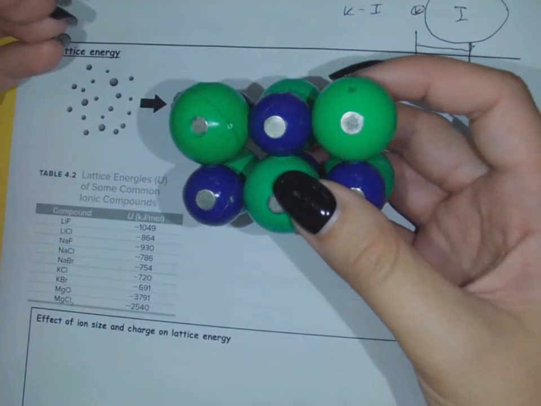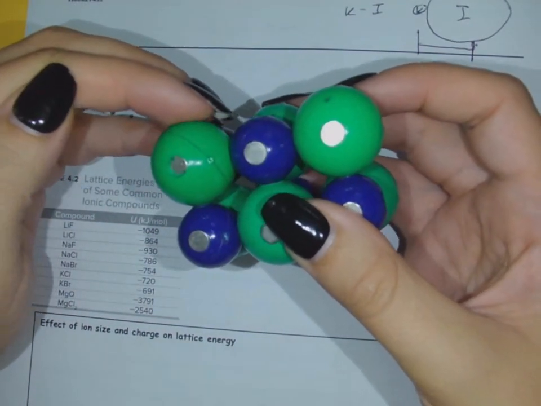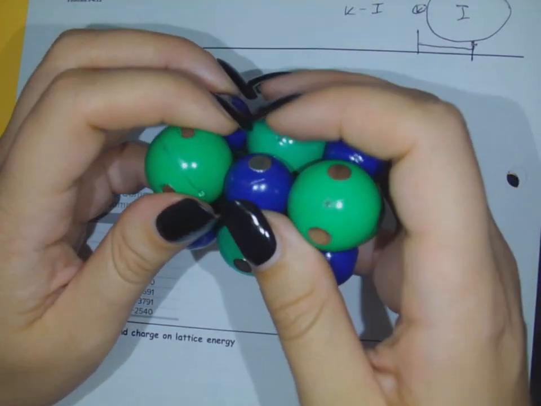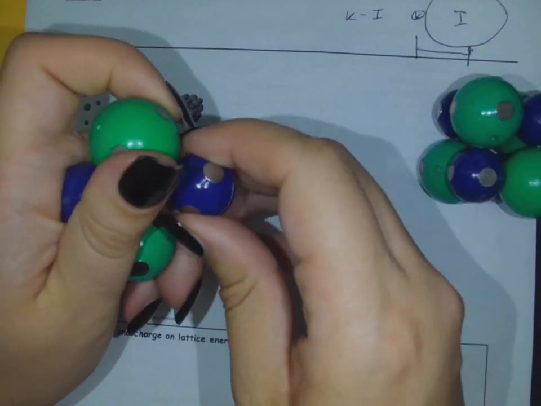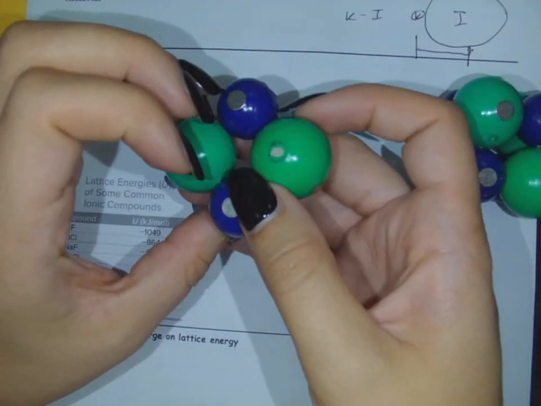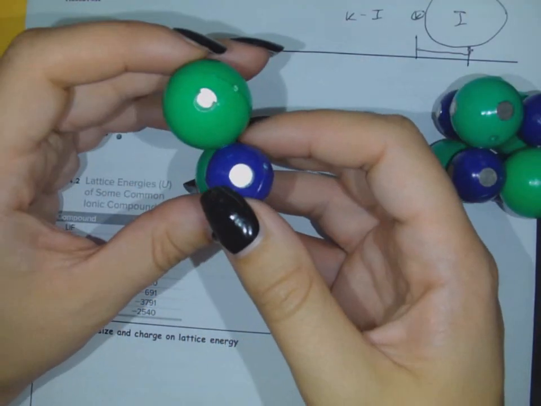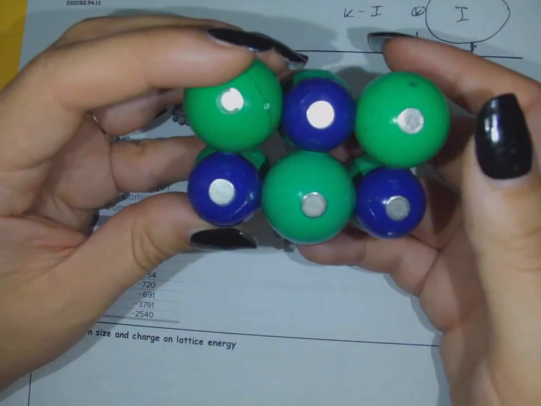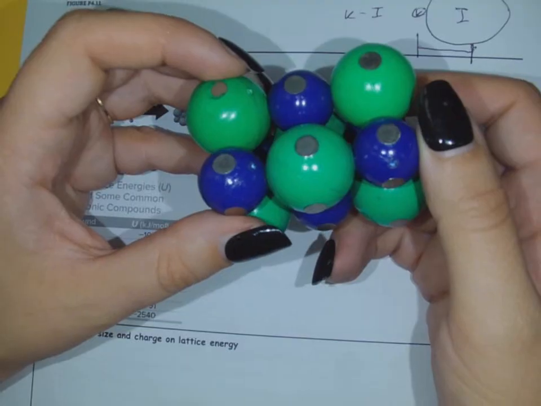That we'd have to add energy to pull this apart. So then if we do the opposite of that, if we take these, like I did at the beginning, and I put them all together, well, energy must be released when these things come together. And it would be the exact equal amount of energy that would be lost to pull it apart.